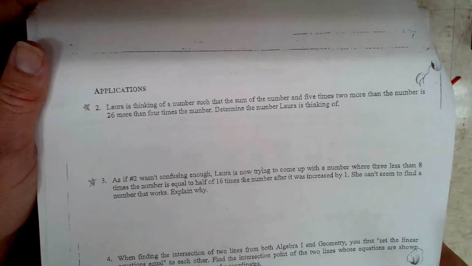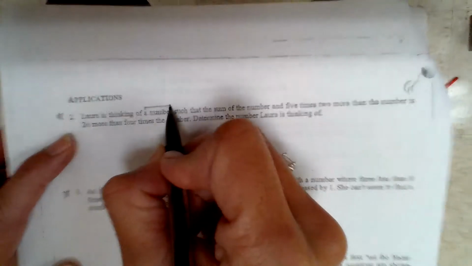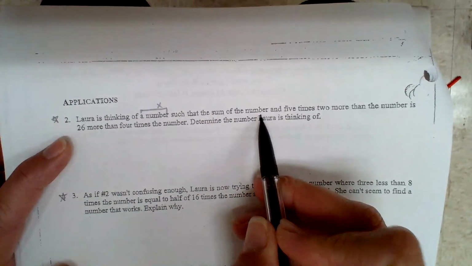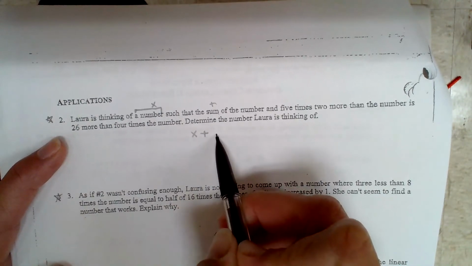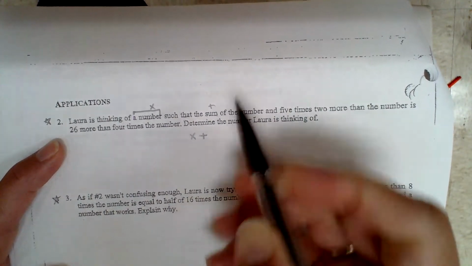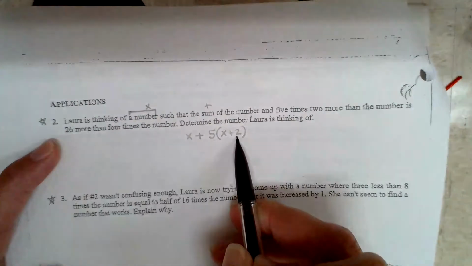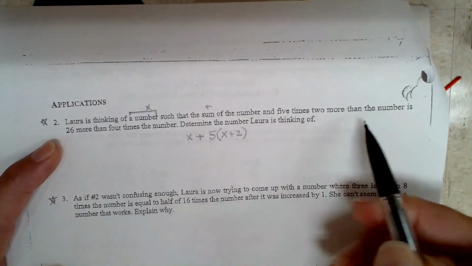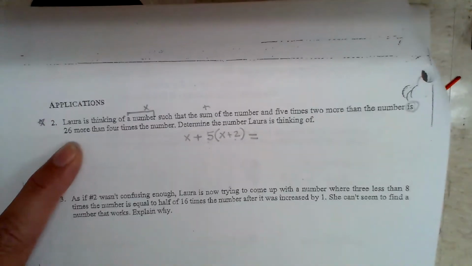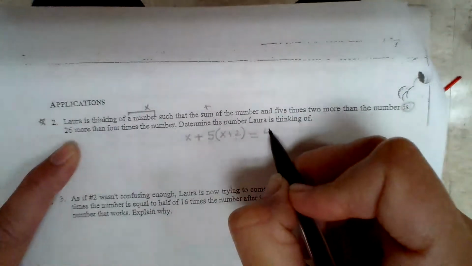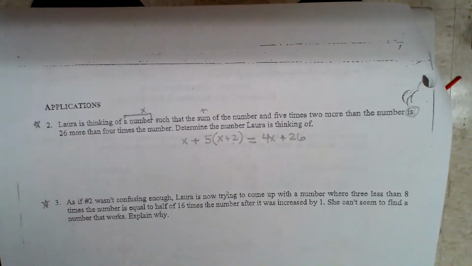Laura's thinking of a number. We're going to call that number x, such that the sum of the number, sum means addition, and 5 times 2 more than the number. So here's 5 times 2 more than the number. There's 2 more than the number and 5 times it. Is, means equals, 26 more than 4 times the number. Here's 4 times the number, and here's 26 more than it. So that's the equation based on the description.